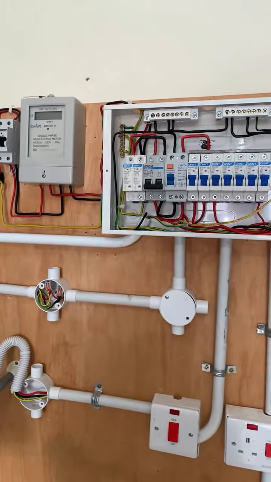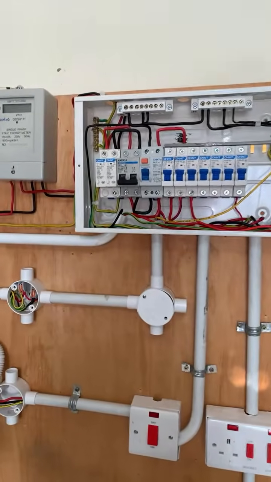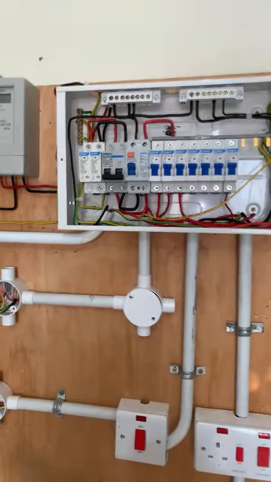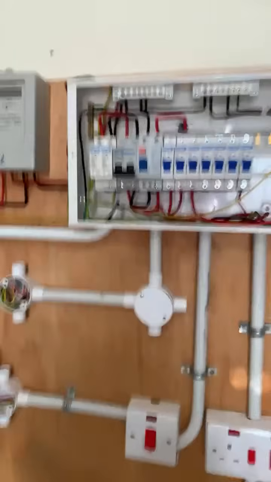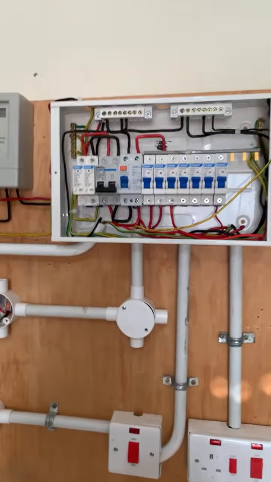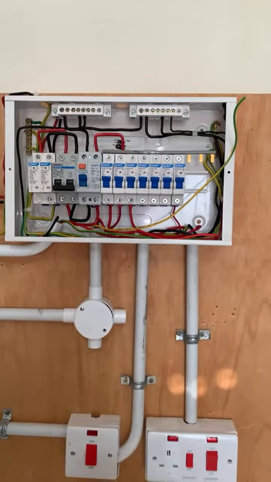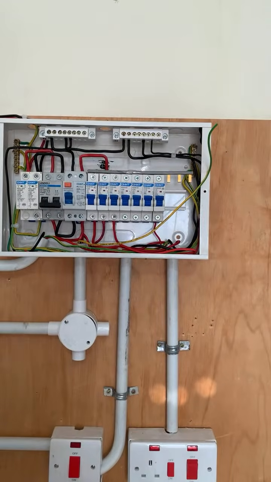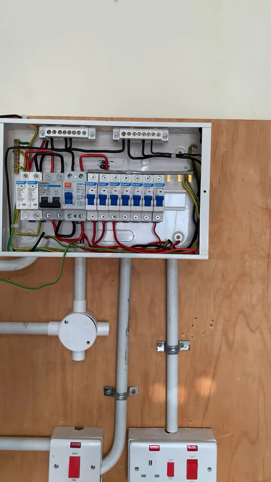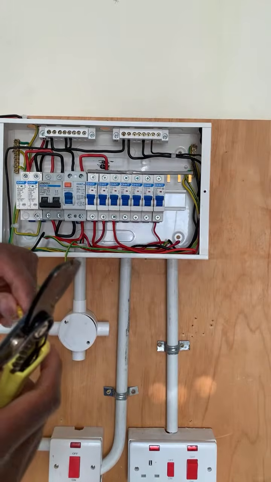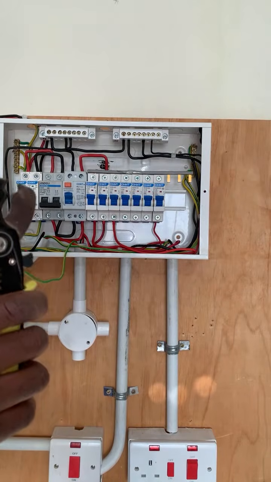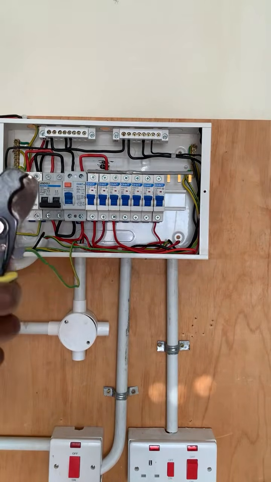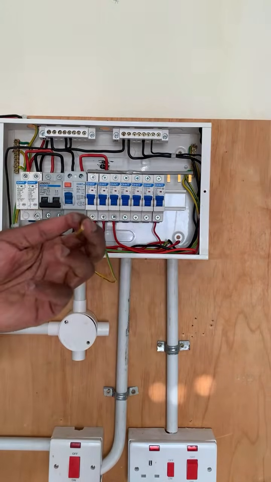because even if you have connected all the other sections of the circuit, and yet you have not wired at the consumer unit, that is zero work. The circuit is still not earthed. That is why we will have to take this wire right here and strip it. See that?